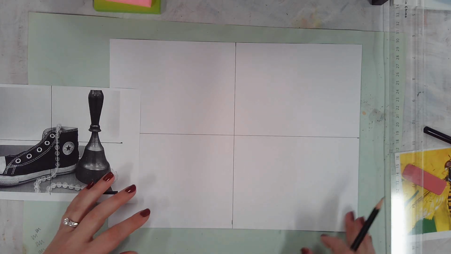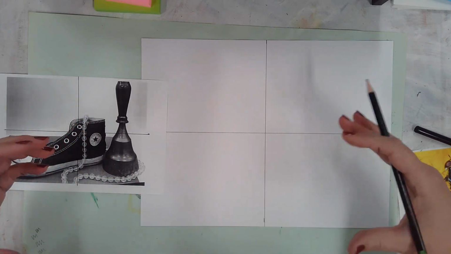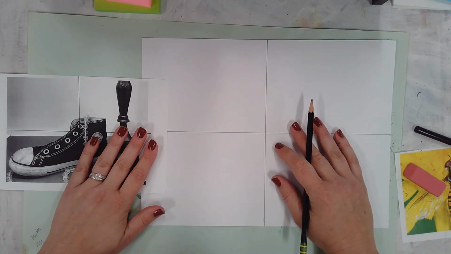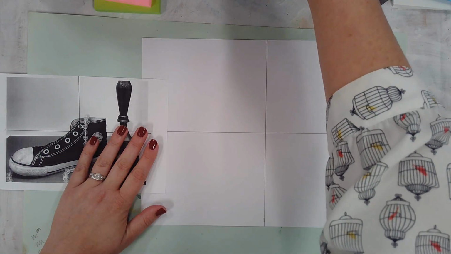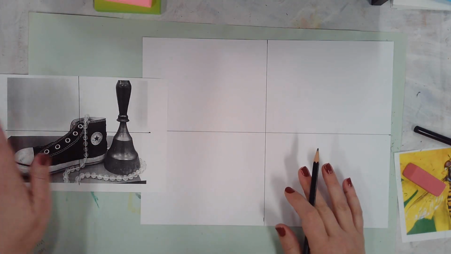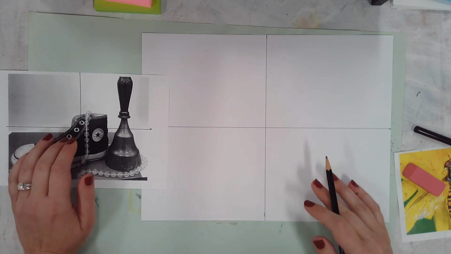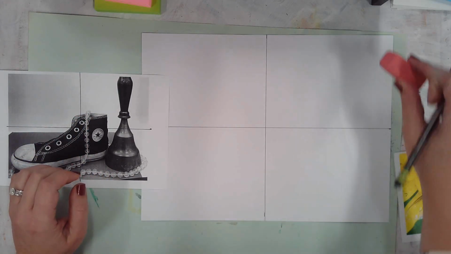In this video, I'm going to show you how to use the grid to create an enlargement of your still life photo, and that's what we're doing for your project. So you should be ready here with your paper already divided into quarters and your reference picture really close to where you're drawing. You will be using a 2H pencil and you can have your eraser out.